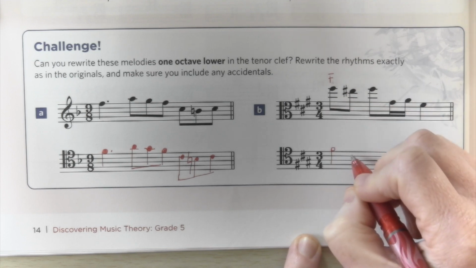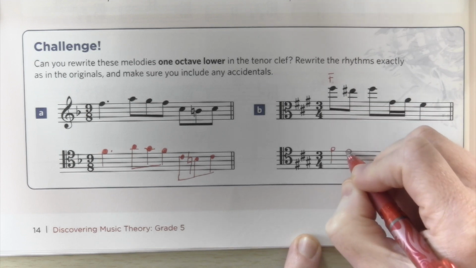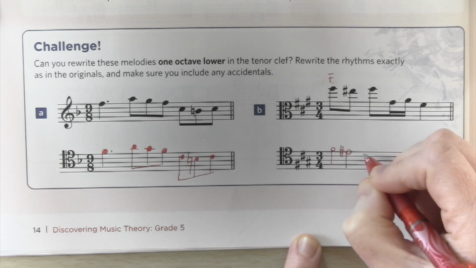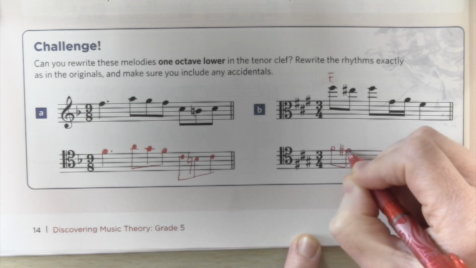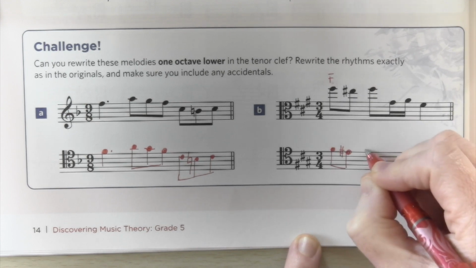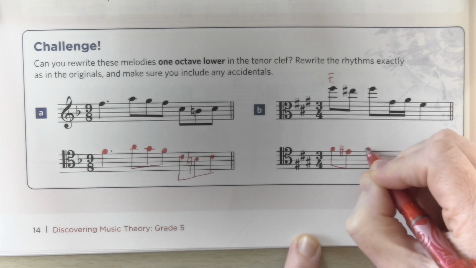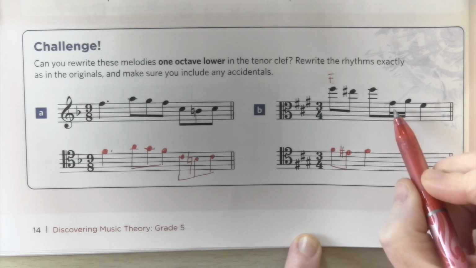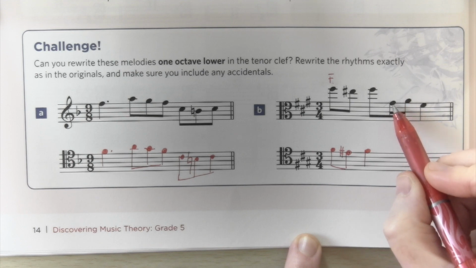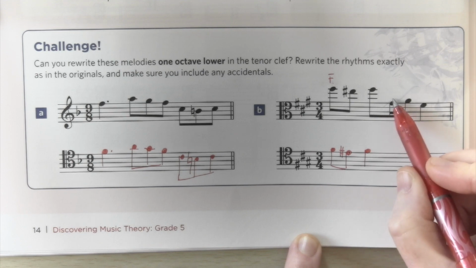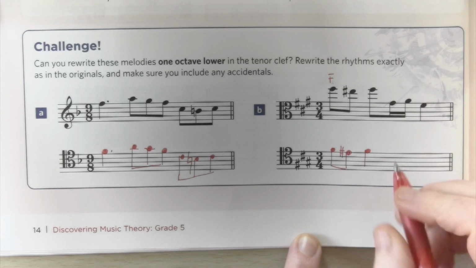Now we need to write Fa, Mi, Fa. So Fa, Mi, sharp. Fa, same note. Now 2 above, but an octave lower. So here.